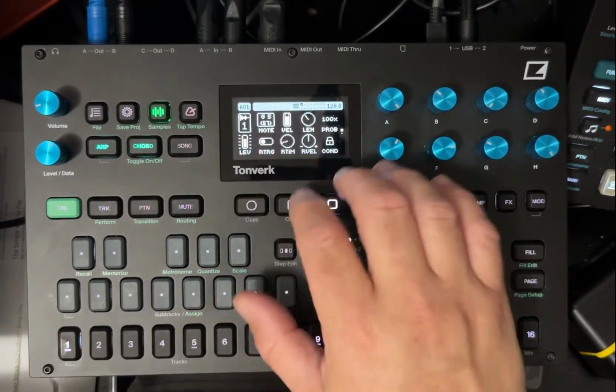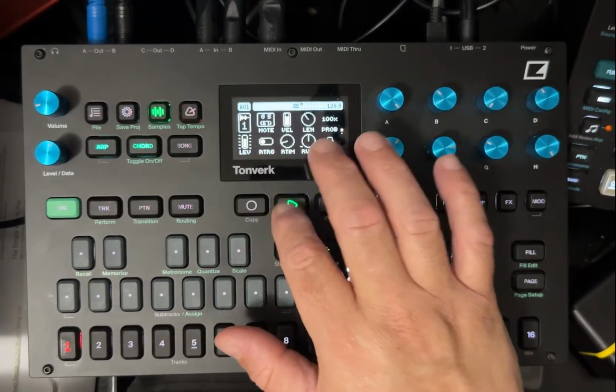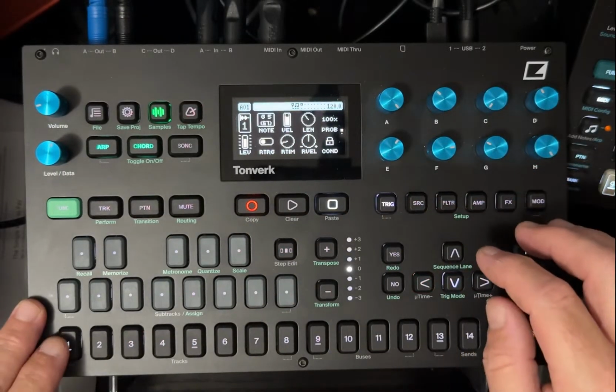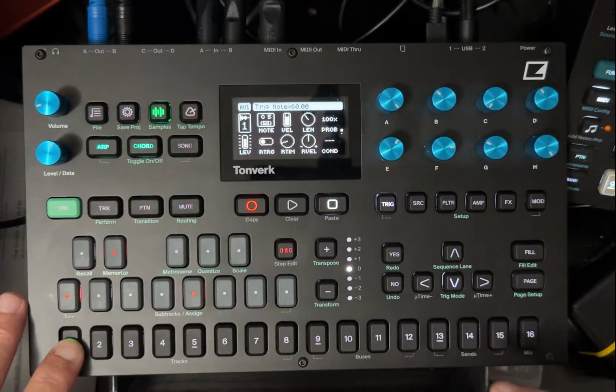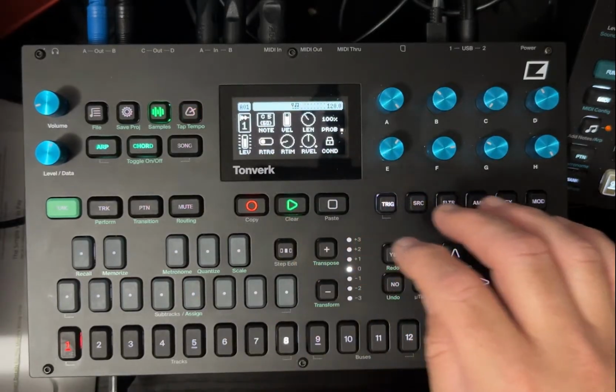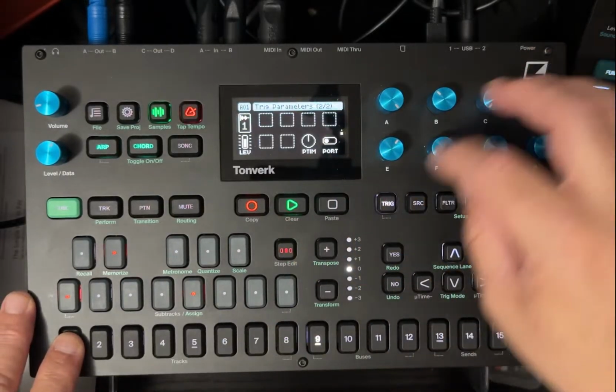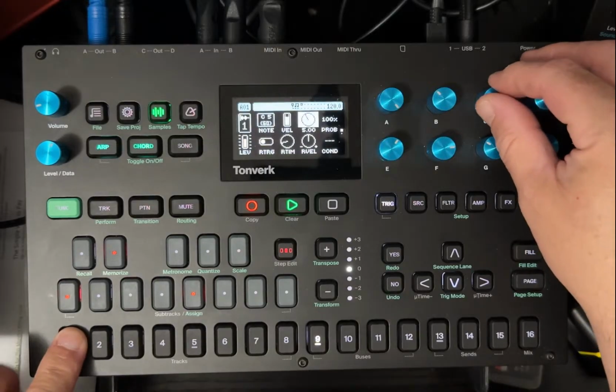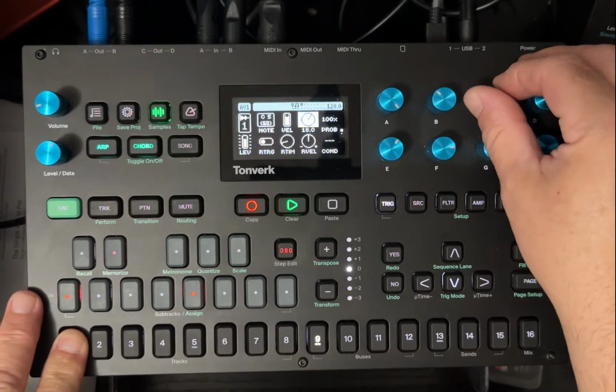Let's hit play again. Let's take this off. Let's put down a trigger like we did earlier. We put a step, it's very short. Let's put the length on 16.